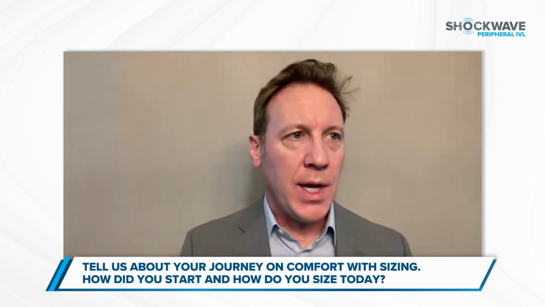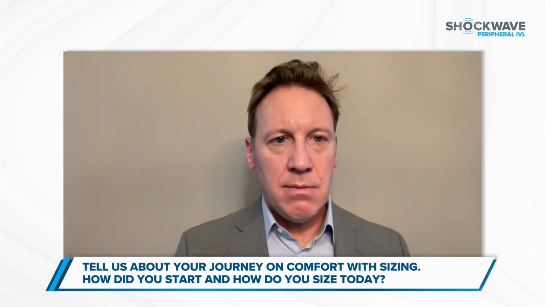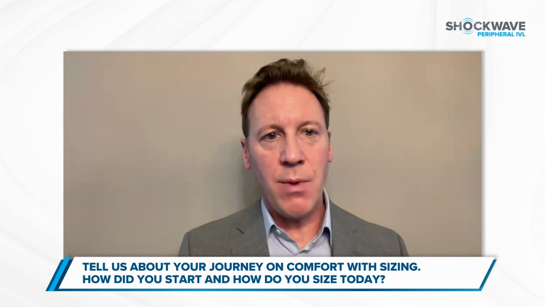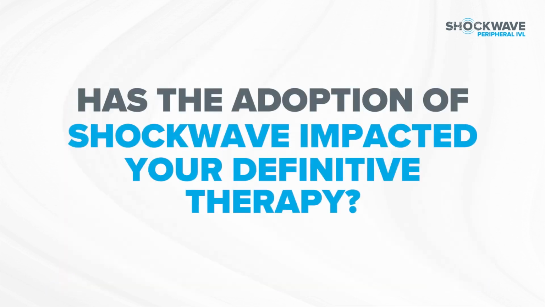So now when I size, I'll utilize the available imaging that I have to appropriately choose the diameter of the shockwave balloon catheter. So for example, for aortoiliac interventions or iliac interventions, I would base the sizing off of an existing CT angiogram.